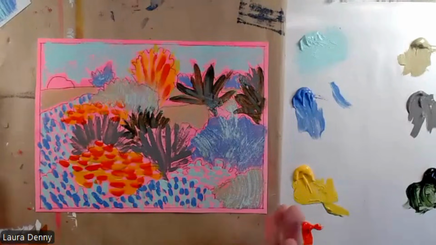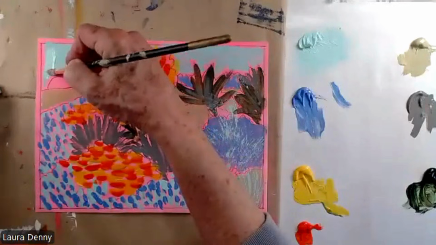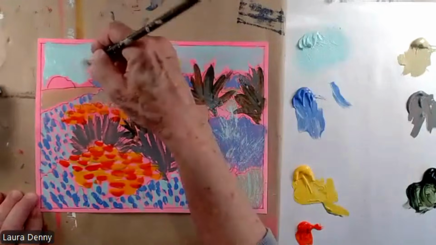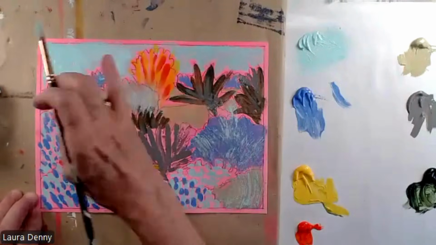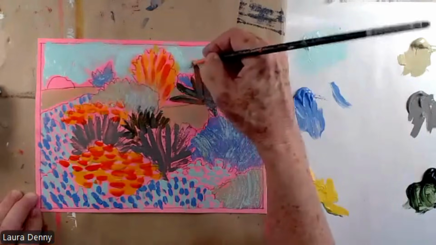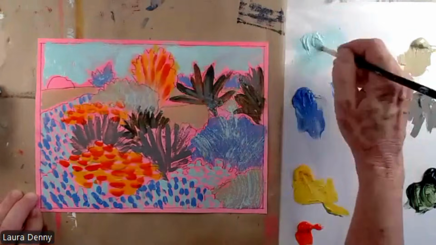Okay, so that's the overall picture. I would come in and finesse this a little bit more, maybe thicken up some of my paint in the background. Probably put some different values on the rock there, maybe some stippling to suggest rock.